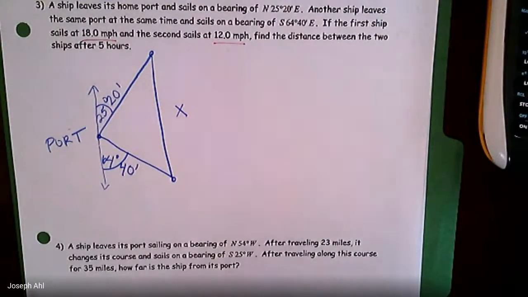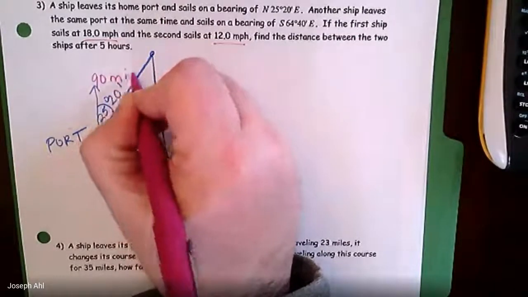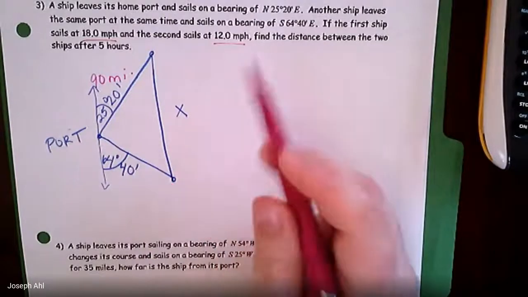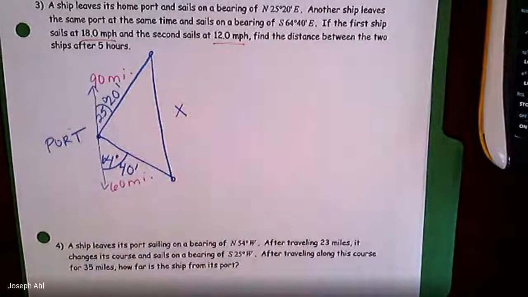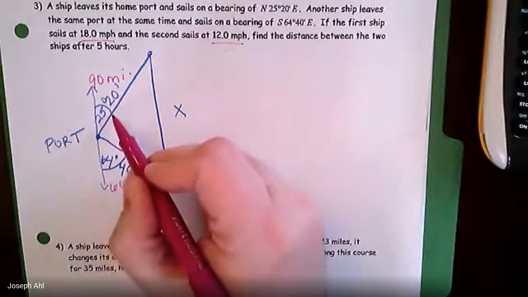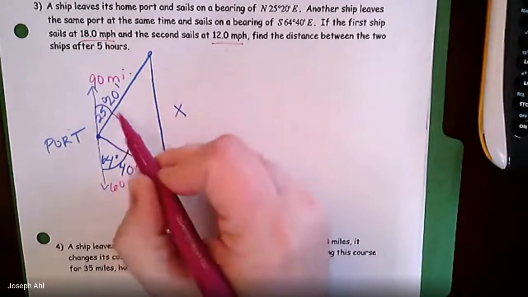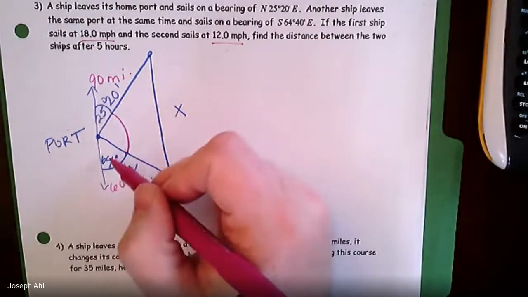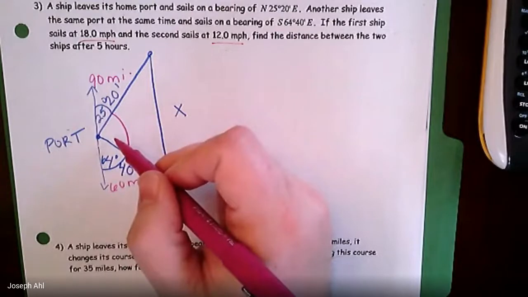So 18 times 5 would make this a total distance for ship 1 of 90 miles. And then this distance right here would be 12 miles per hour times 5, which is 60 miles away from the port. So now that I have those, really the last thing that we'd probably want to identify is this angle on the inside. And notice how this angle in this scenario completes half of a circle. So if I do 180 minus those two angles, you're going to be getting this angle right here.